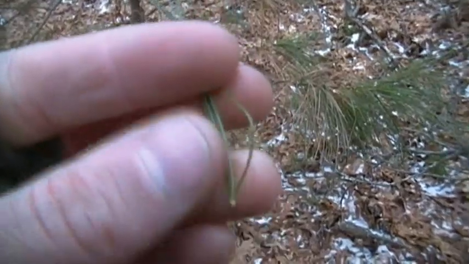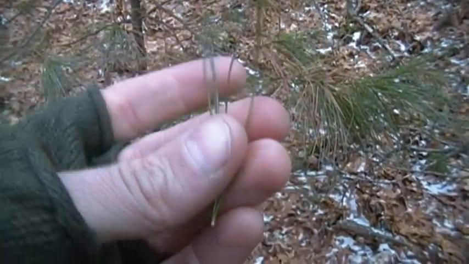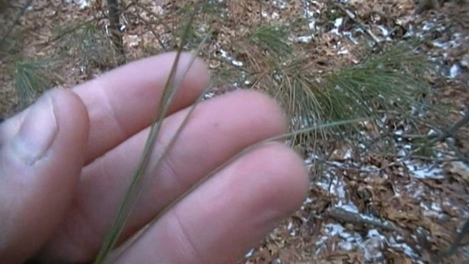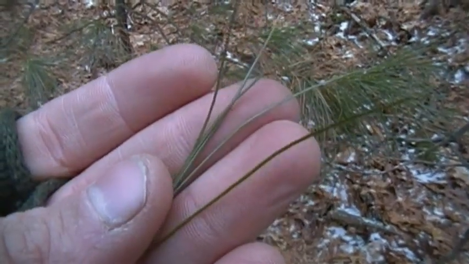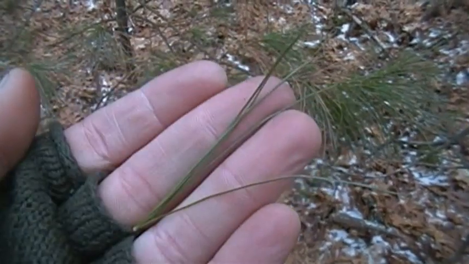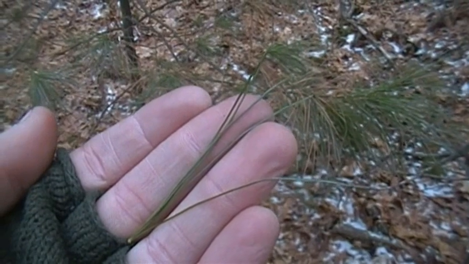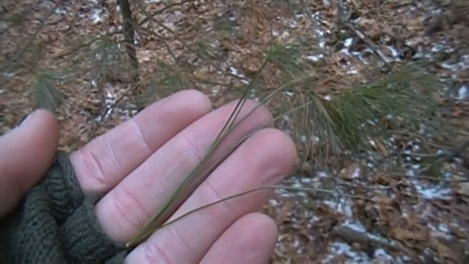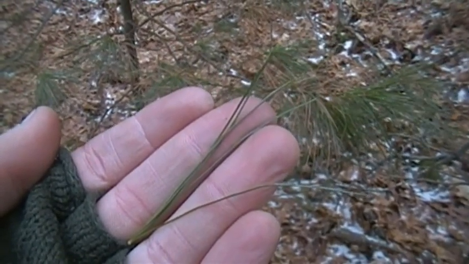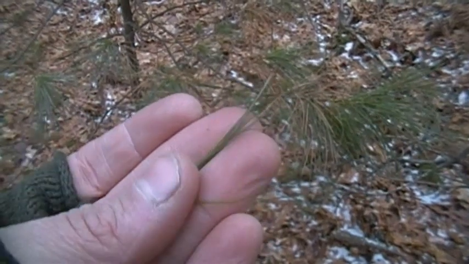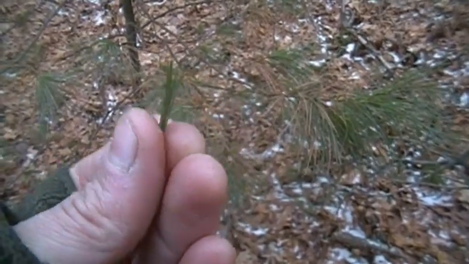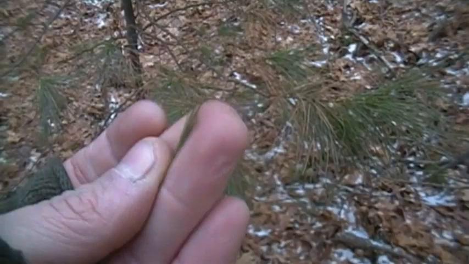Eastern white pines have 5 needles to a cluster. Okay, so here's a cluster. Four and 1 is 5 right there. So that's eastern white. In my area, we have pitch pine and red pine. Pitch pine, there's 3 in the bundle, and red pine have 2 in the bundle.